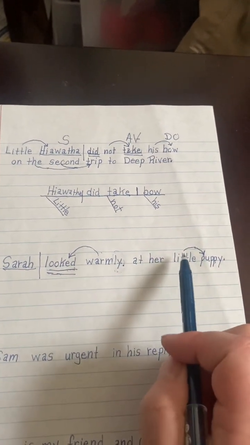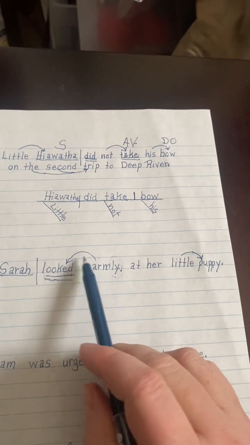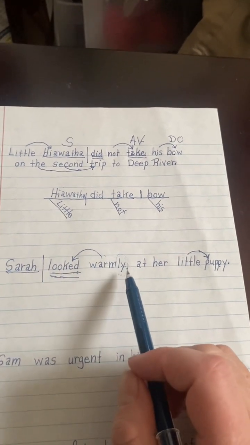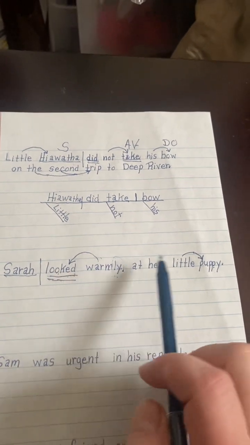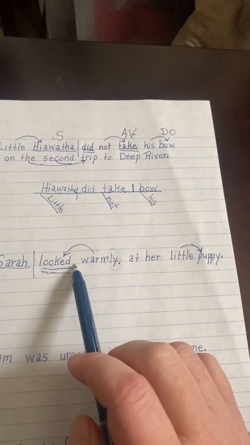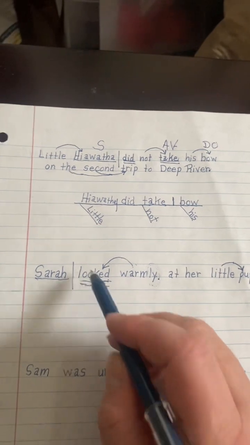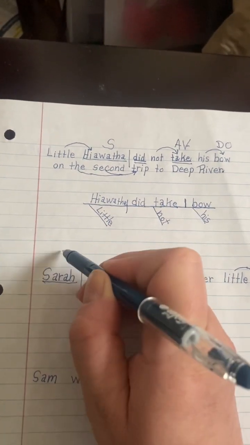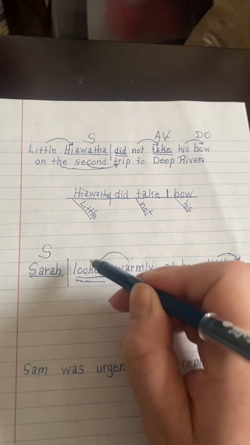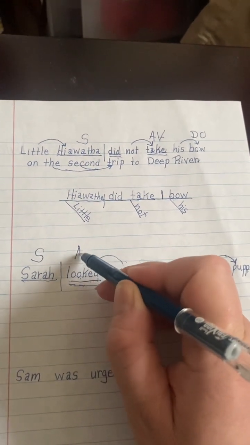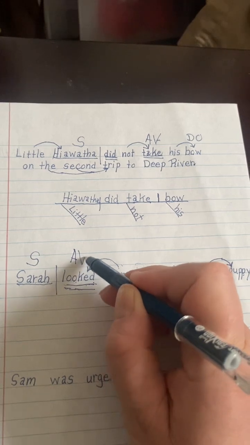So we have our adjective arrows, our adverb arrows, and there we go. We found our verb, we found our subject, we've done our arrows for adverb and adjective, and now we mark the sentence pattern. The subject is Sarah, so S. The verb is looked. What kind of verb? Action verb. Okay?